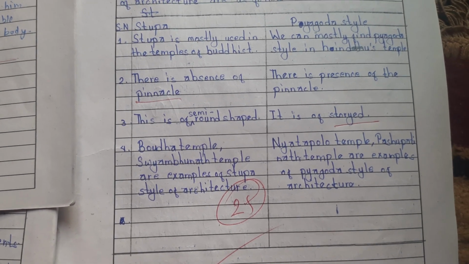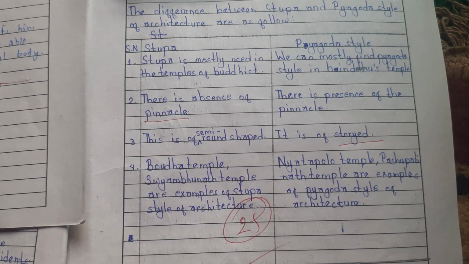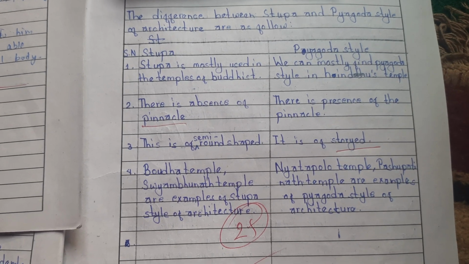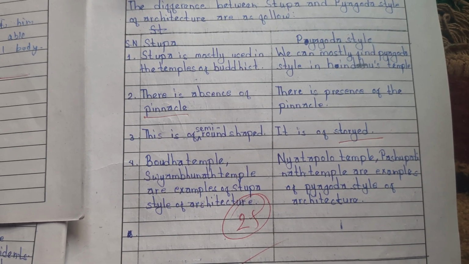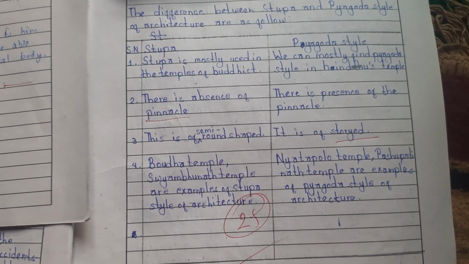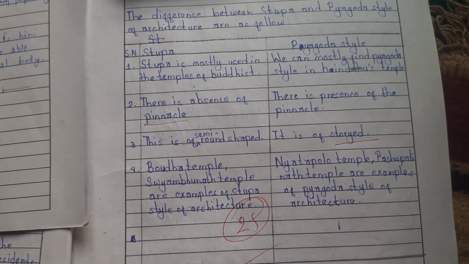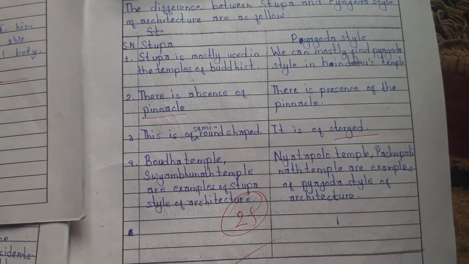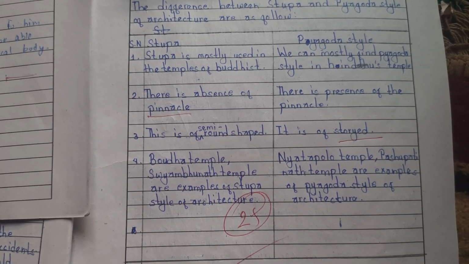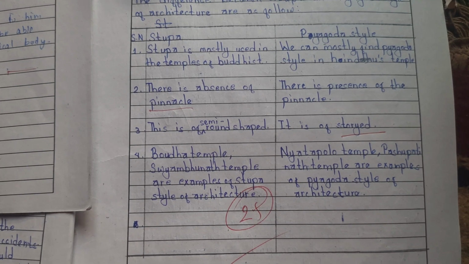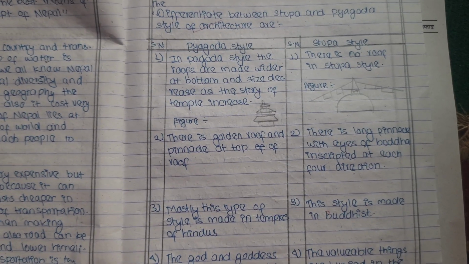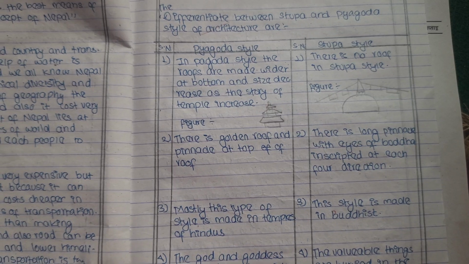And example is not the main thing, the main point. Here he is giving examples for the difference: Bodhanath, Shambhunath, Nyatapola temple, Pashupatinath, and so on. So I give only 2.5 marks. Regarding the differences, it will be better to give the first point in terms of definition, then Buddhism and Hinduism, and semicircle dome style, and also you need to write storied, multi-storied, or in this way you can present the differences between pagoda and stupa style.